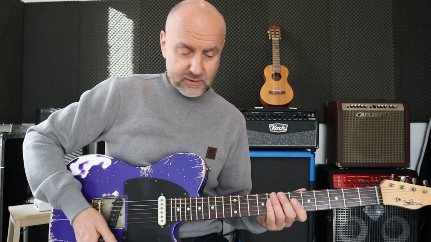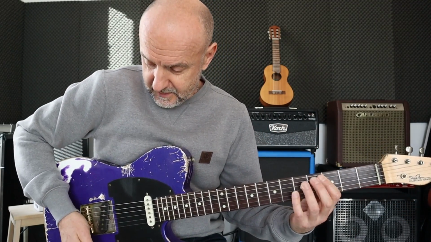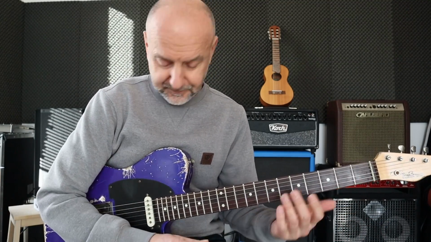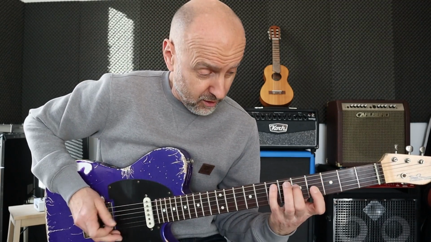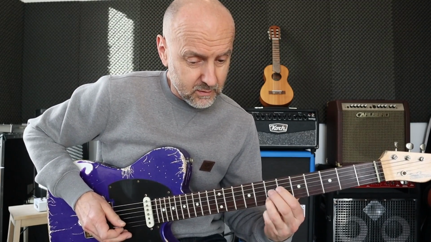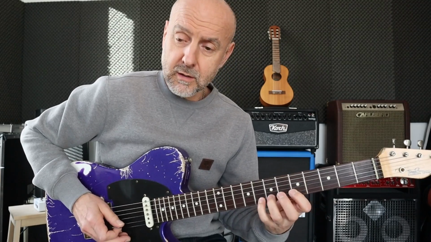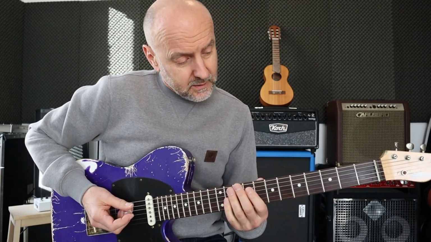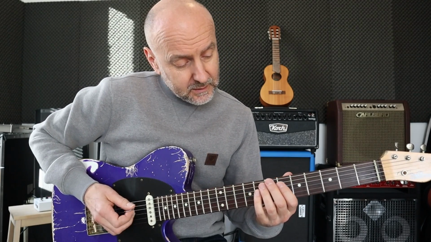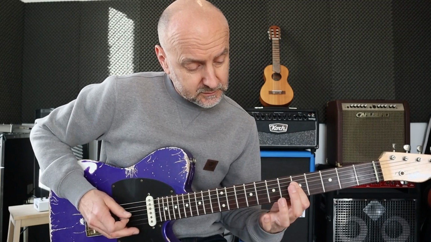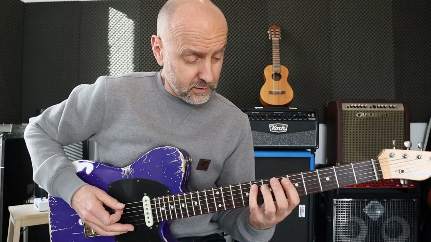Something like that, and then we have that C major chord that starts the B section, so that C major. And when something like that happens, I always have the urge to do an arpeggio on that major 7. I think that comes from David Gilmour.